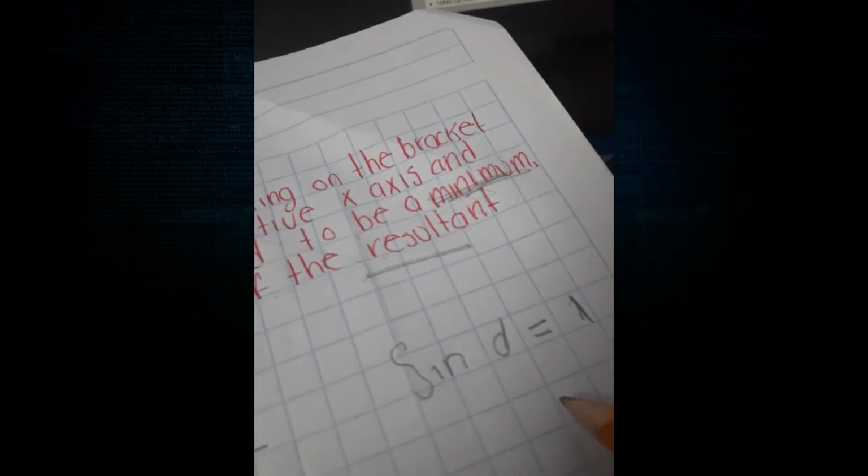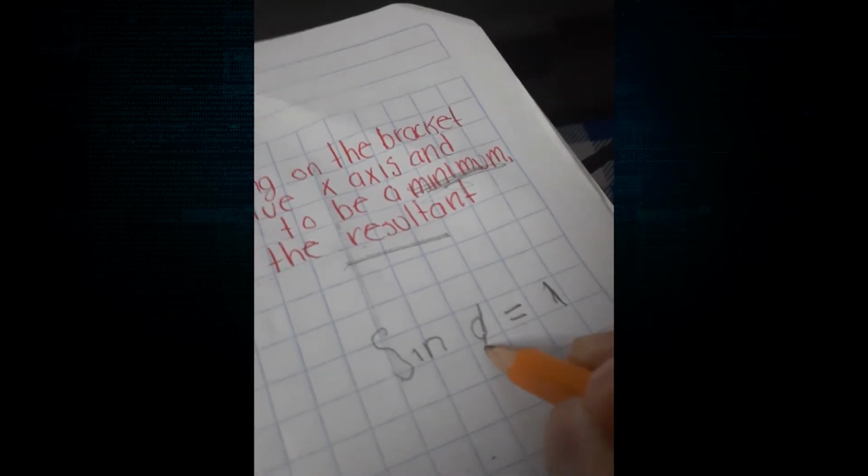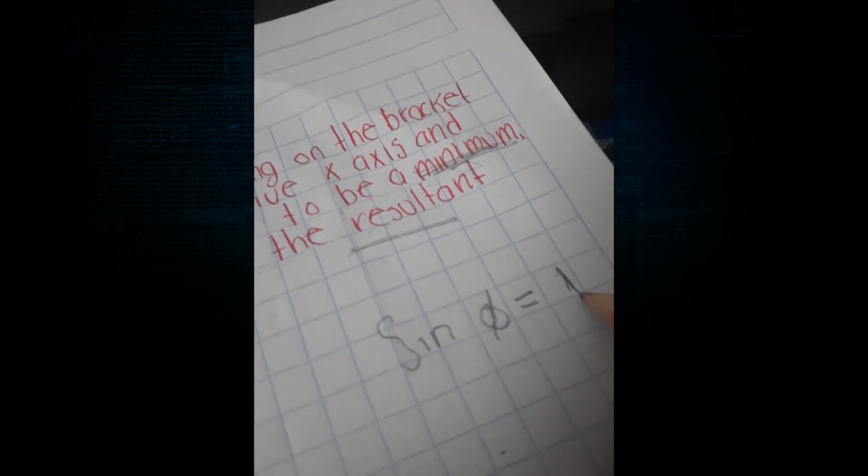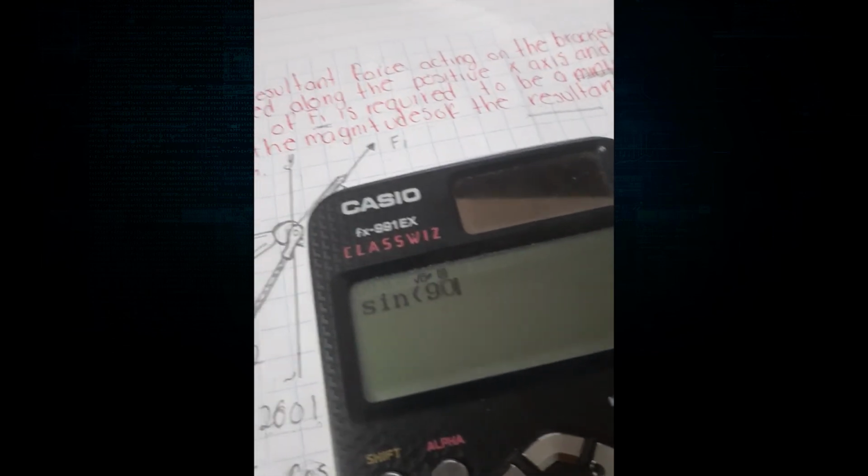But what is the reason for the number 1? Okay, the sine of 90, the right angle, is equal to 1. Important. And this is all. These are the answers.